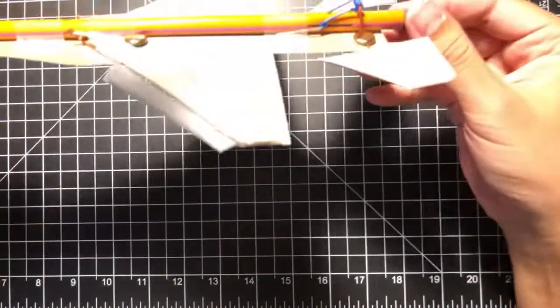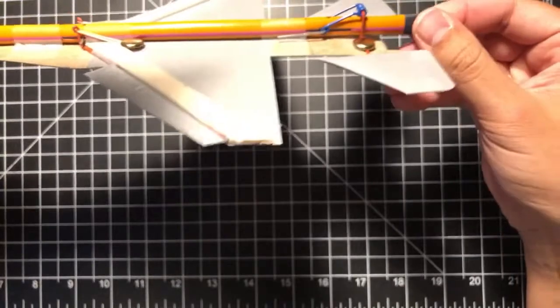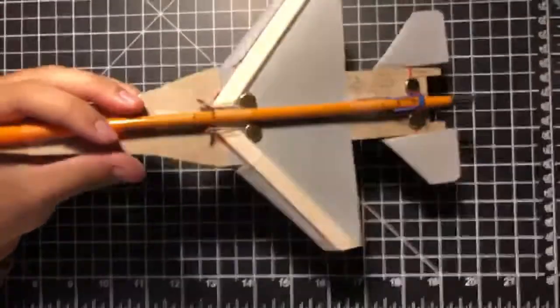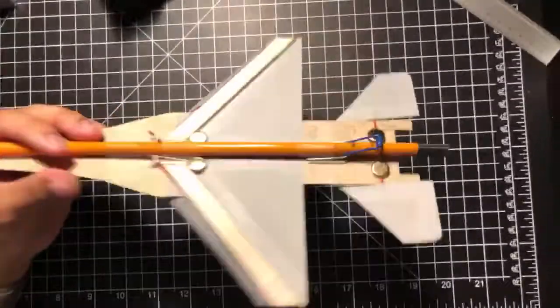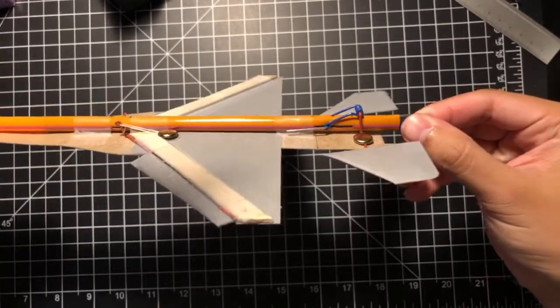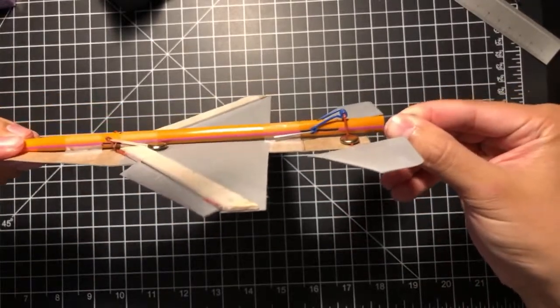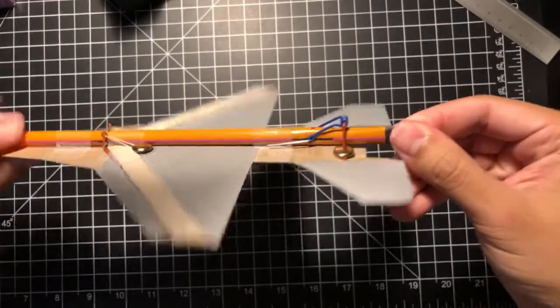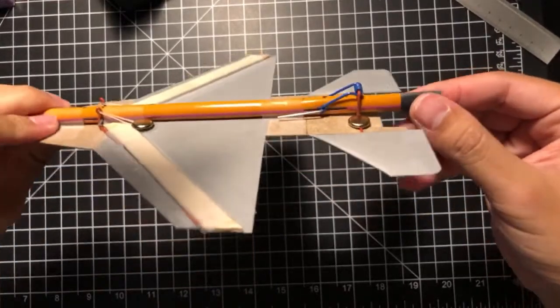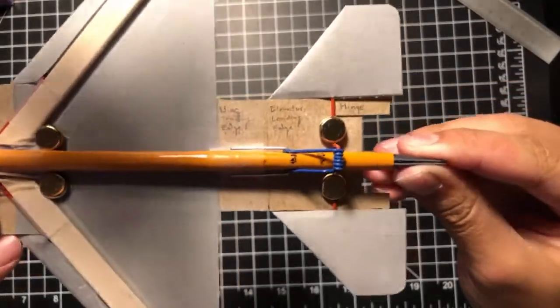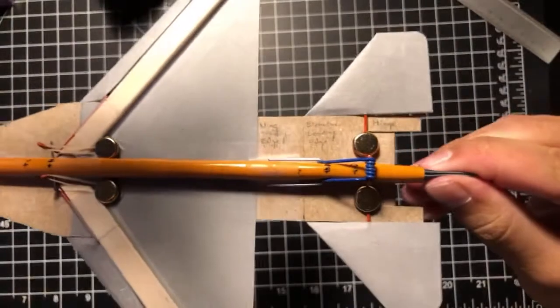But it does work. It's just a little bit finicky. Look at that. That is amazing. We have synchronized the tail and slat surfaces. There might be some more calibration needed, but for the most part, this works.